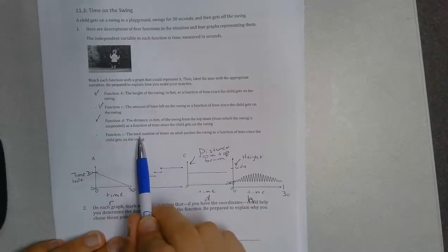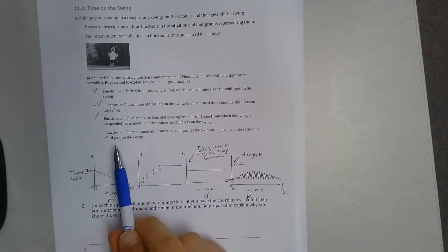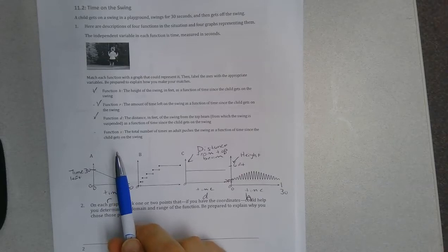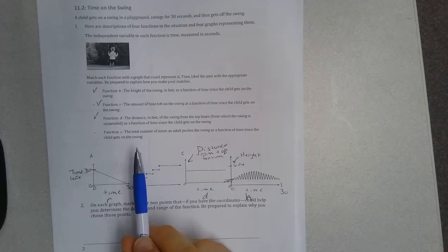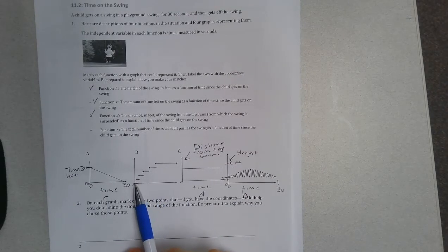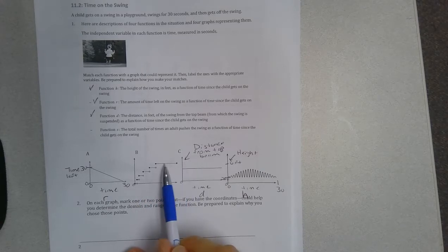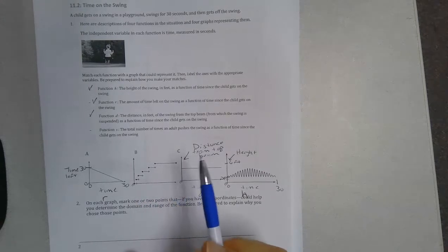Here, function s, the total number of times an adult pushes the swing. So I think about that as I push my son Thomas all the time. He used to do that a lot when he was a kid. Now that he's about 6, he doesn't need as many pushes. But you could do, all right, I'll start you off and push you, then I'll push you again, and then keep pushing the kid. And after a while, they get going and can swing on their own.